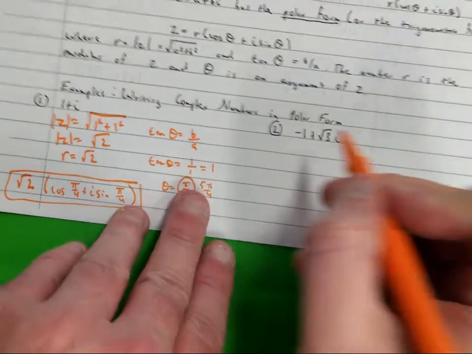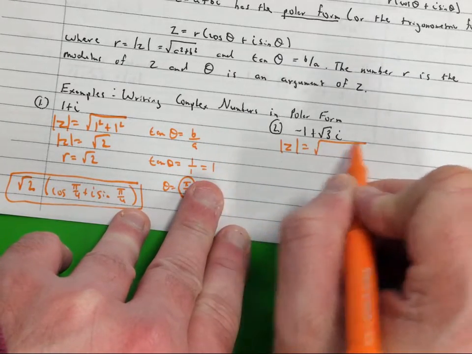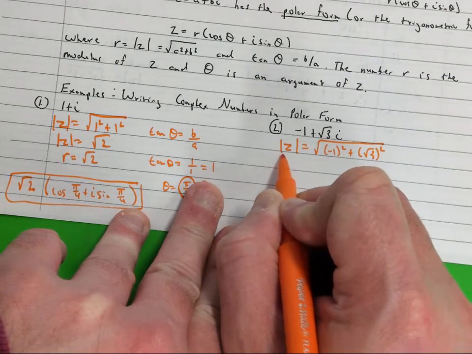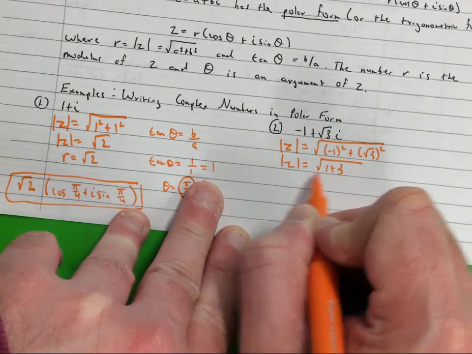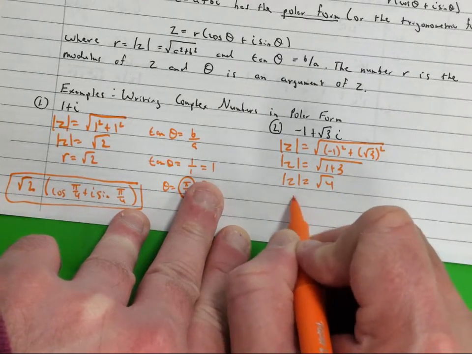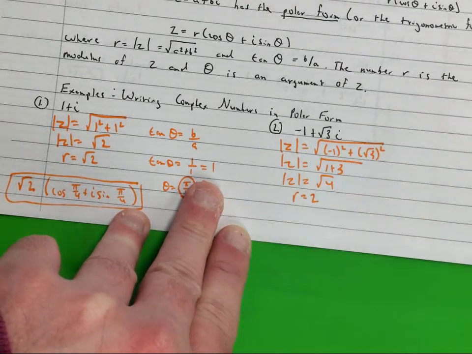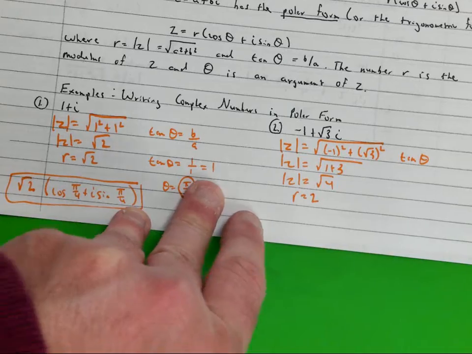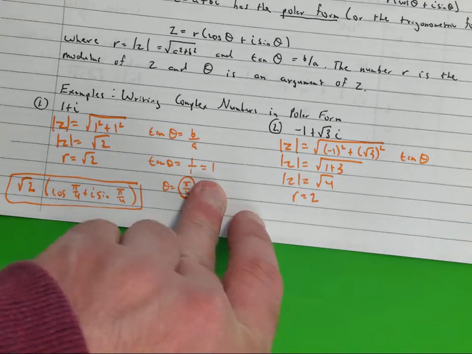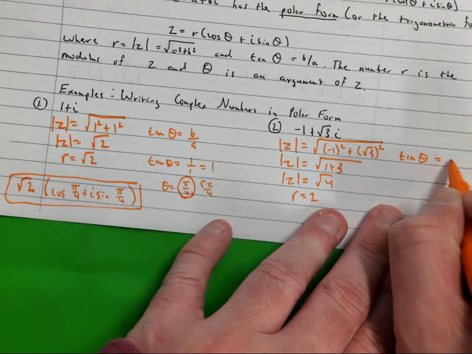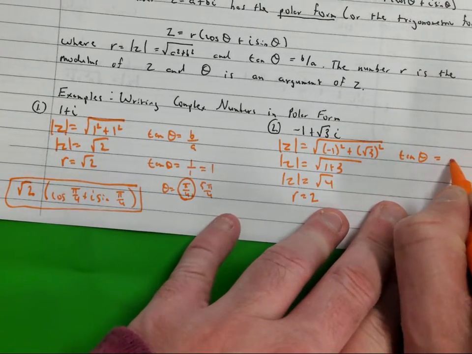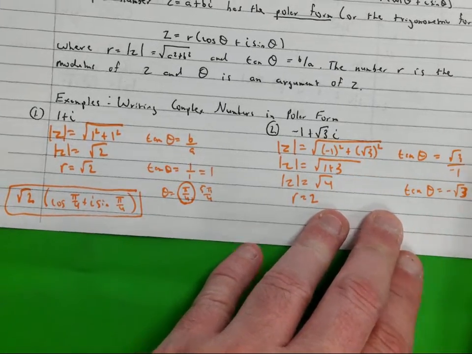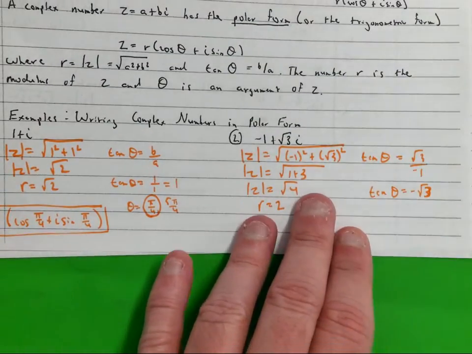Number 2, I'm going to find my modulus. Negative 1 squared plus square root of 3 squared. So my r is equal to 2. Tangent of theta equals b divided by a. I get square root of 3 over negative 1, negative square root of 3. Which of the family members gives you a tangent of square root of 3?